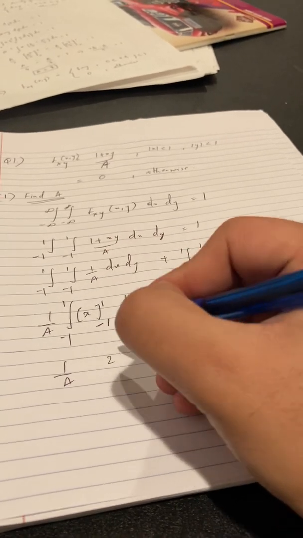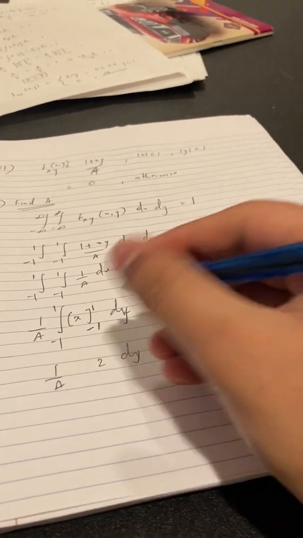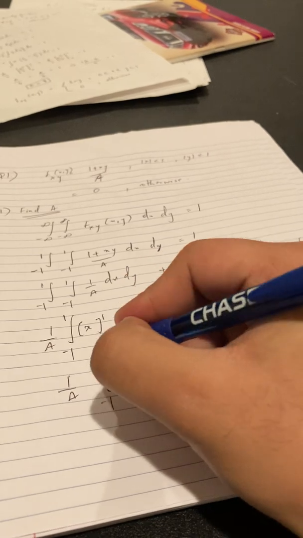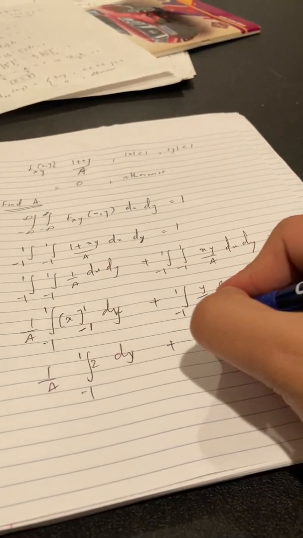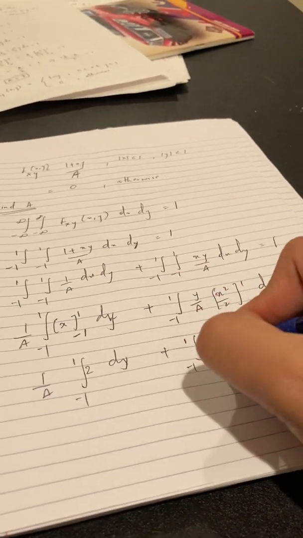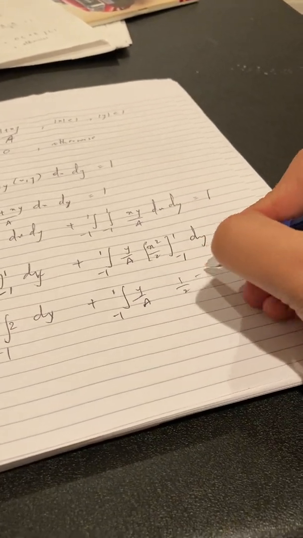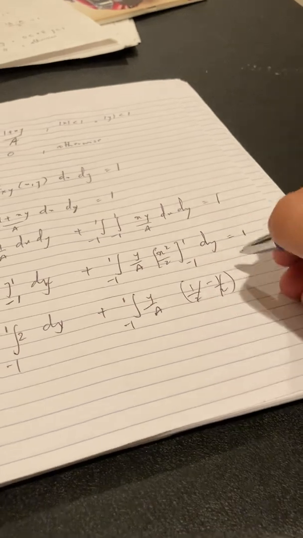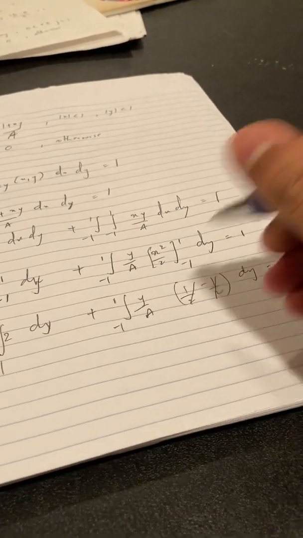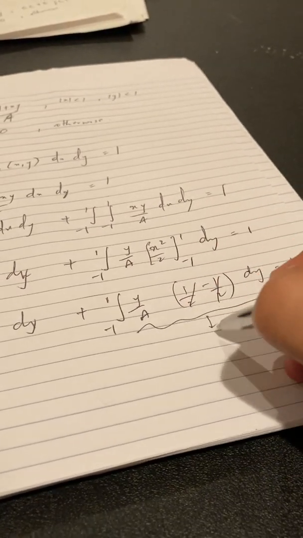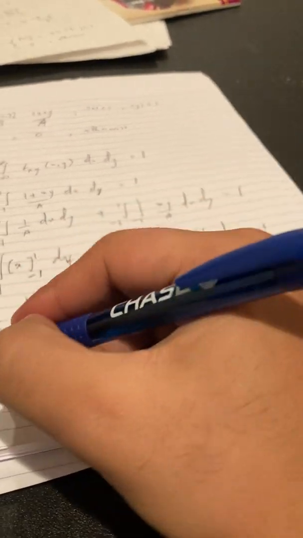When I substitute the limits, the first becomes 2, and the second becomes 1 by 2 minus 1 by 2, which is 0. So this whole term becomes 0.